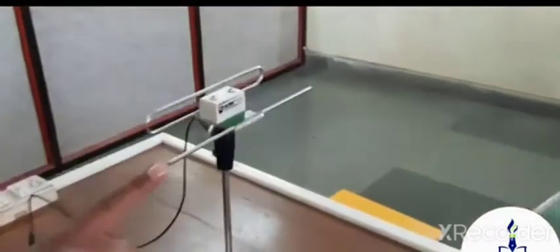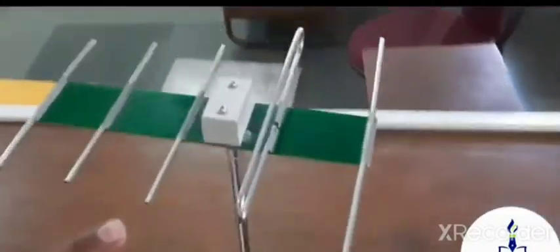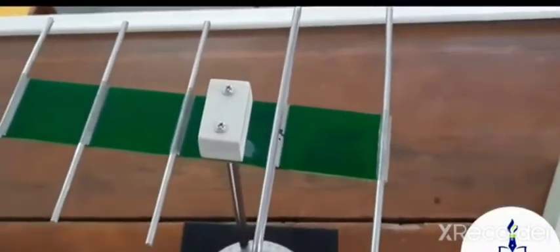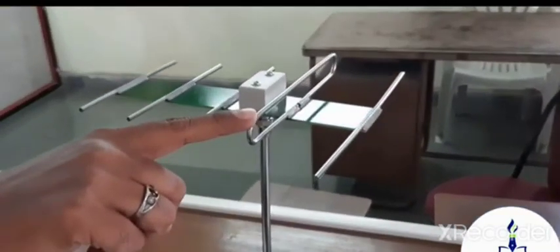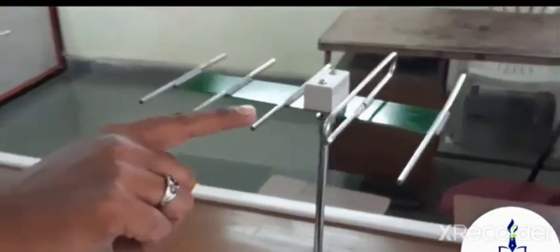So here we have a receiving antenna, from which we are going to receive the amount of energy from a particular antenna, and this is a Yagi antenna. This is the main element, which is known as a folded dipole or dipole antenna. In the front side we have three elements of the dipole antenna, known as directors. At the back side of the folded antenna we have one reflector.